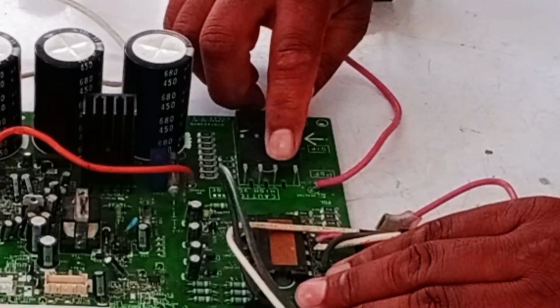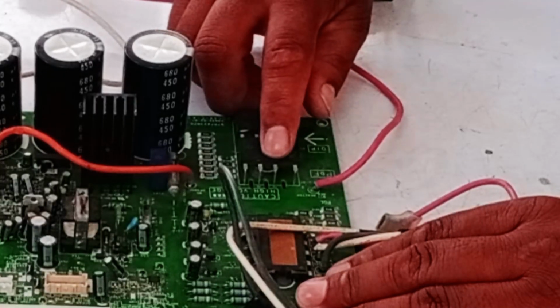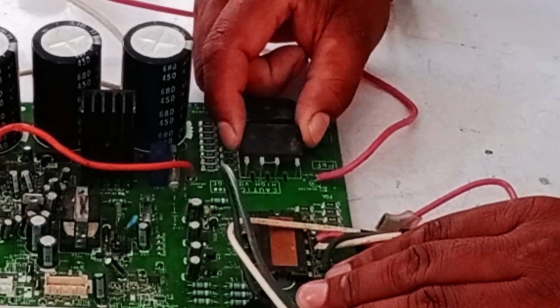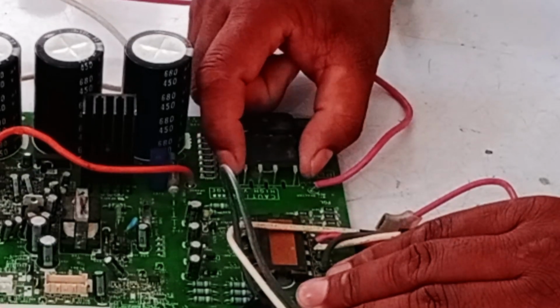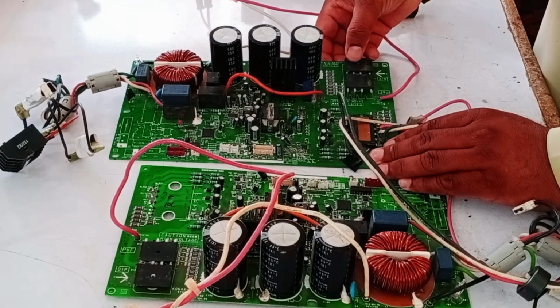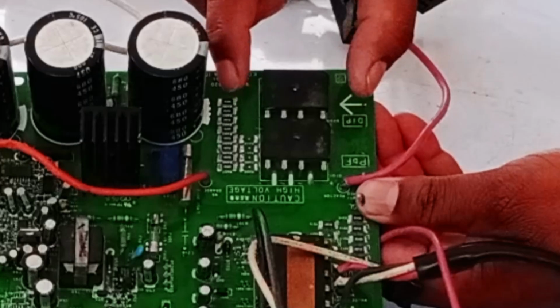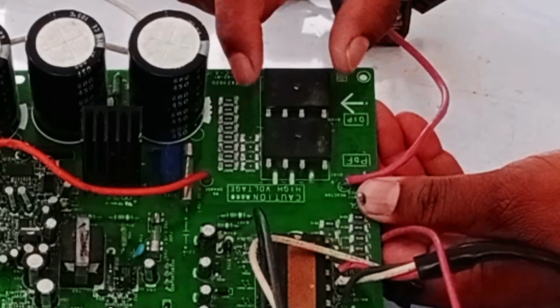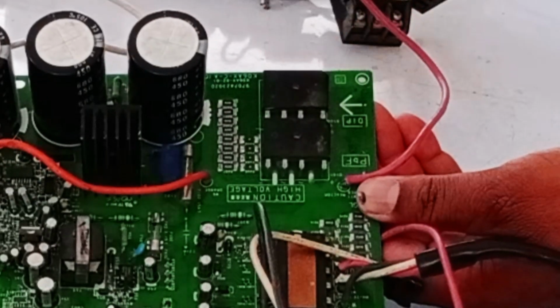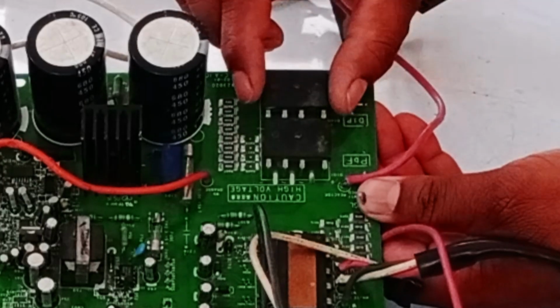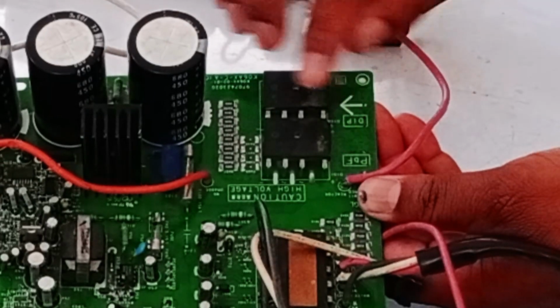The 2 centered pins should have 220 to 230 volts AC, while the 2 outer points should have 210 to 220 volts DC. Similarly, check the next rectifier. Its center 2 points should have 220-230 volts AC, and the 2 outer points should have 300-320 volts DC. In standby mode, when the unit is not functioning, the DC voltage should be around 310 to 320 volts.